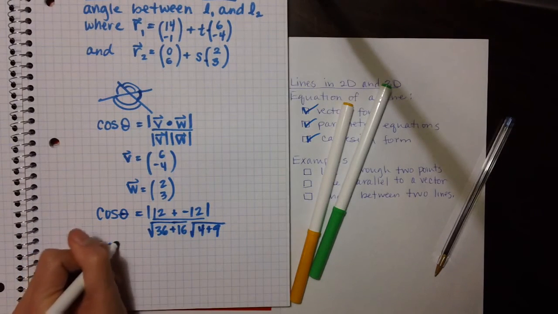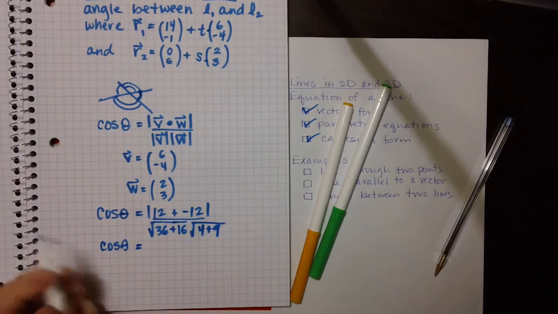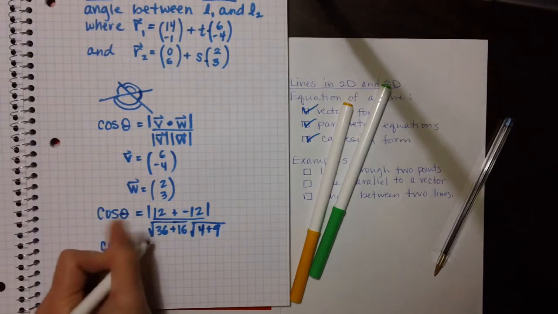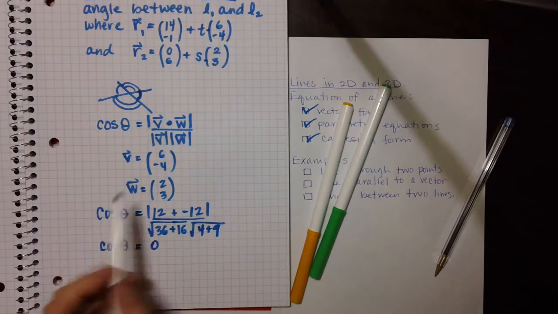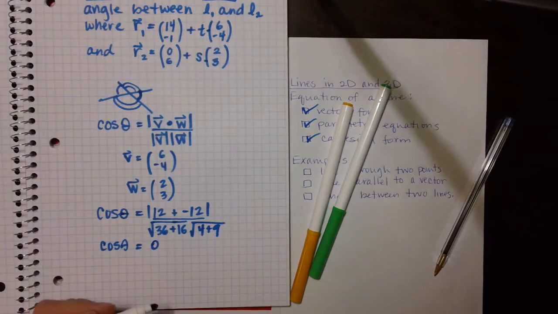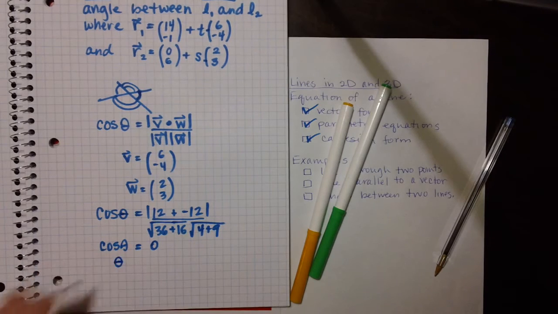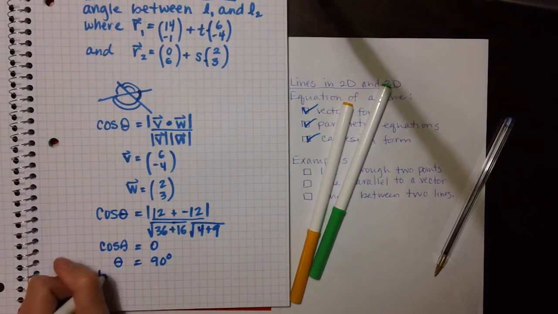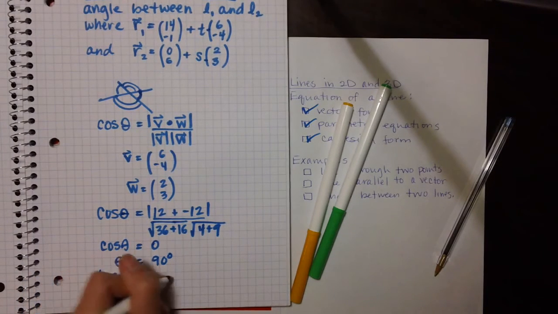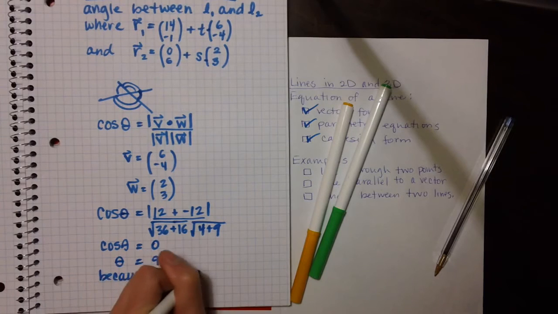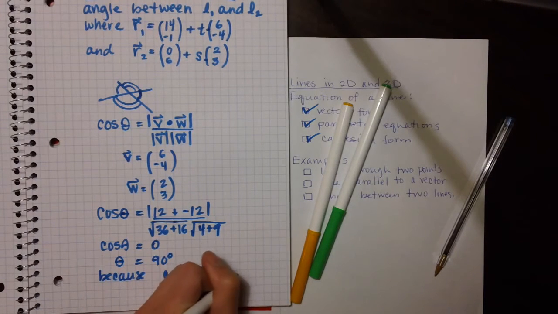So we see the cosine of the angle between these two direction vectors is equal to 0 because the dot product of the direction vectors is 0. That tells me that the angle between these two lines is equal to 90 degrees because the cosine of 90 degrees is equal to 0.